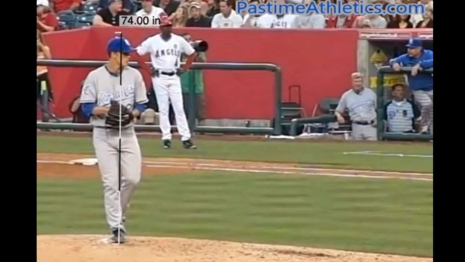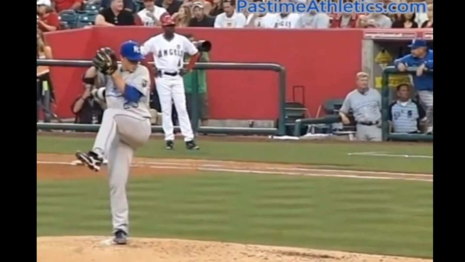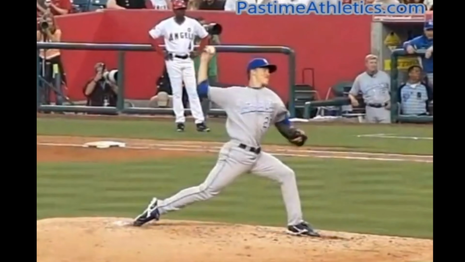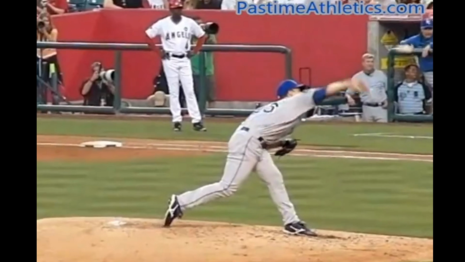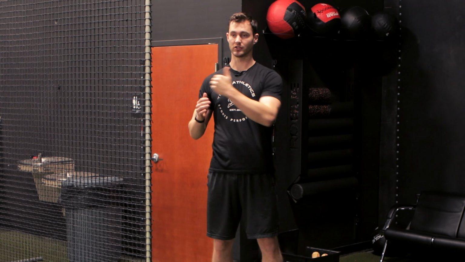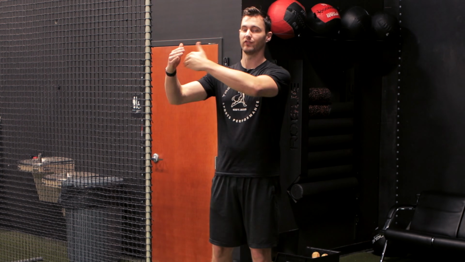Zach Greinke, a guy who's kind of known for having a little bit of a shorter stride, he's more of that pure rotation guy, doesn't really have this linear move, doesn't really ride his backside down the mound that well. He's at 80%. So he would be a guy who's kind of on the very low end of the range that ASMI outlined, whereas Aroldis Chapman, Tim Lincecum, these guys are kind of off the charts as far as how long their strides are.